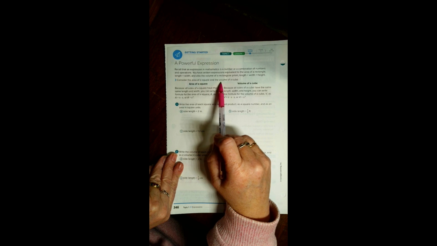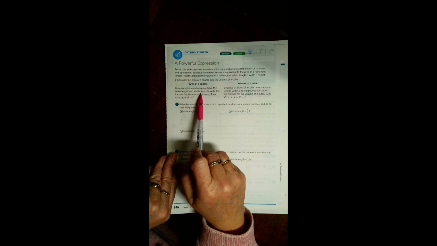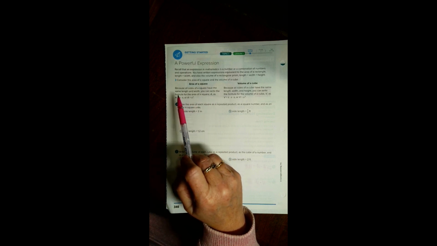Consider the area of a square and the volume of a cube. So in area of a square, it says because all sides of a square have the same length and width, you can write the formula for the area of a square as the capital A for area, as A equals side times side, or A equals side squared.